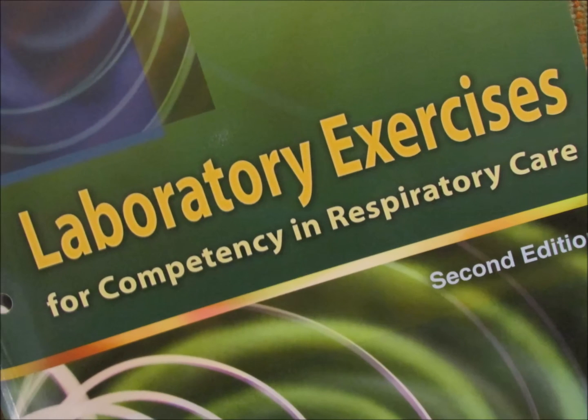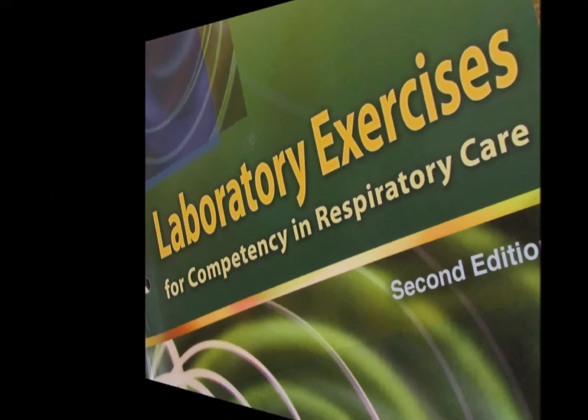In closing, practice with these devices during your lab time to become more comfortable with them. Also, complete the exercises in your lab manual to learn more about these devices and how they work. If you have any questions, please contact me so that I can help.